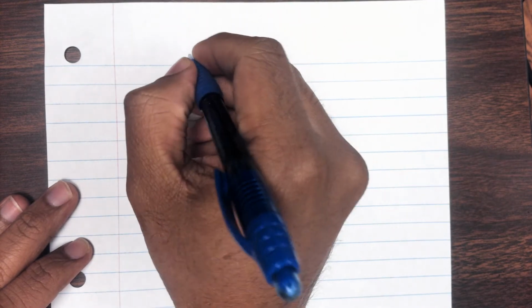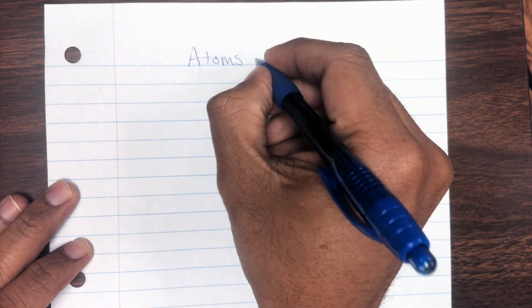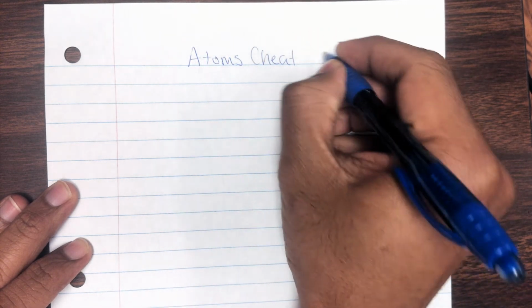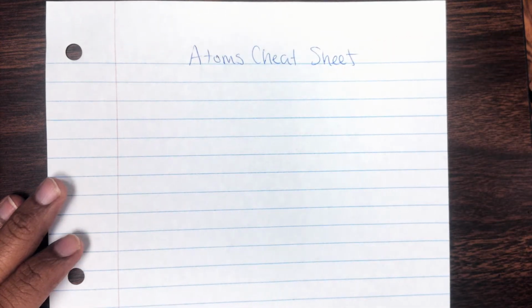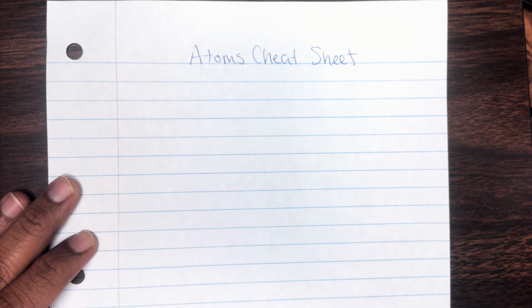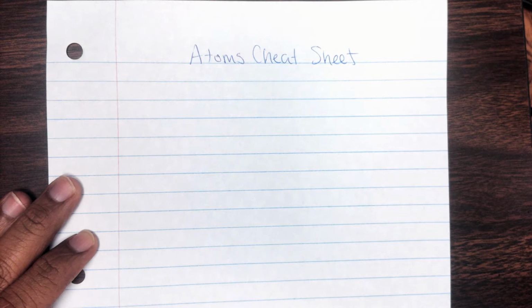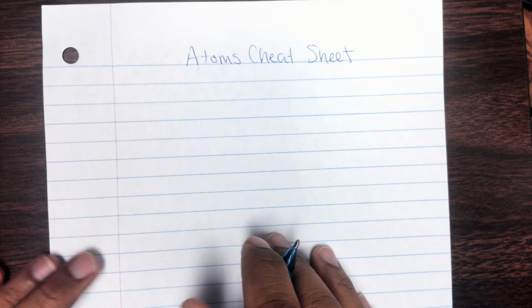So that's what I'm going to title this. I'm going to start at the top and write atoms cheat sheet. Keep this, don't lose it. It'll make your life a lot easier. Okay, so first, on the very top, we're going to talk about the 3 subatomic particles that we have and all the information about them. We watched a video going over a lot of this, but you didn't copy it down, so now you are.